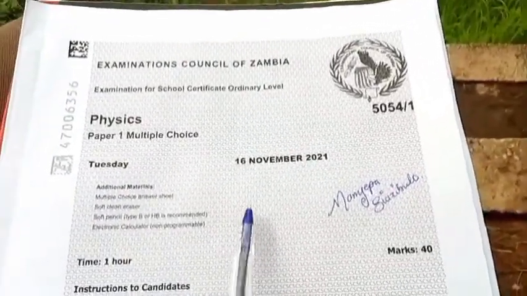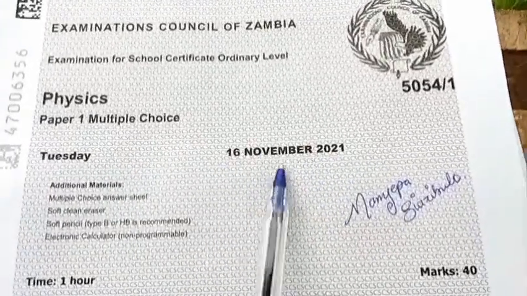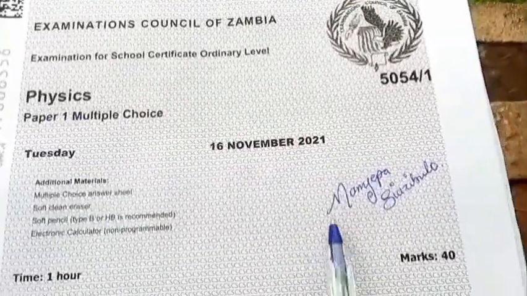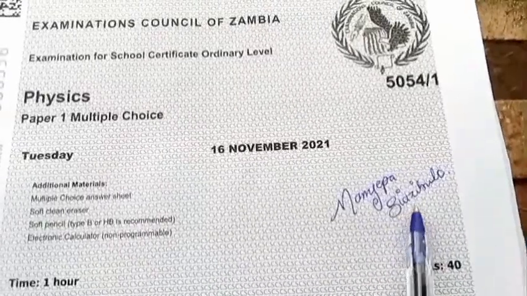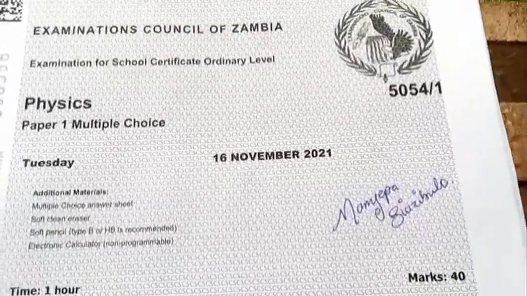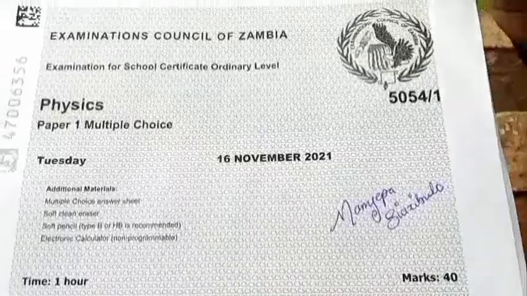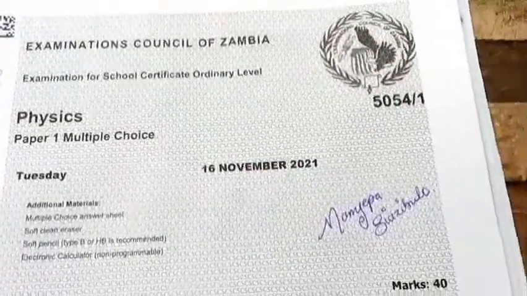So that's physics 2021 right there, 16th November, paper 1, physics. Maniepa Siazibulo is my name, physics 5054, ECZ. Let's get to question 1 of this paper.